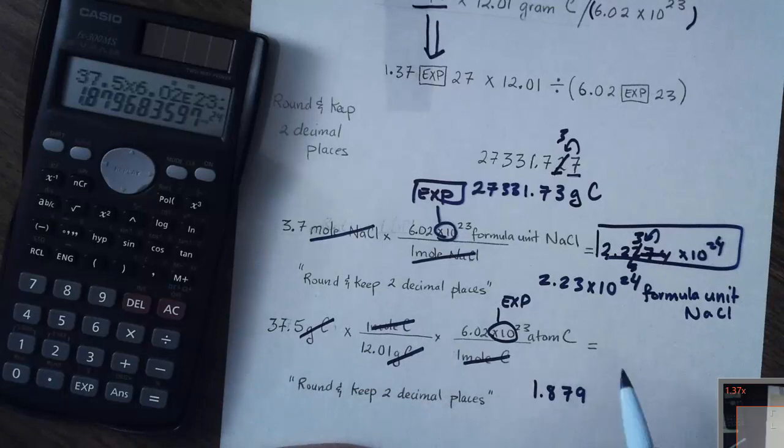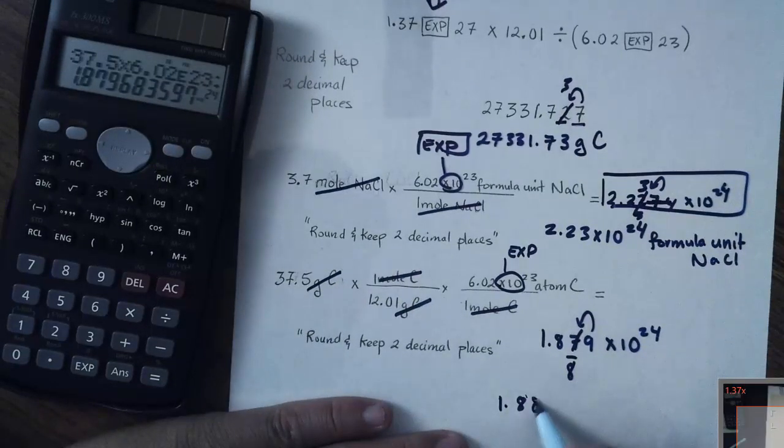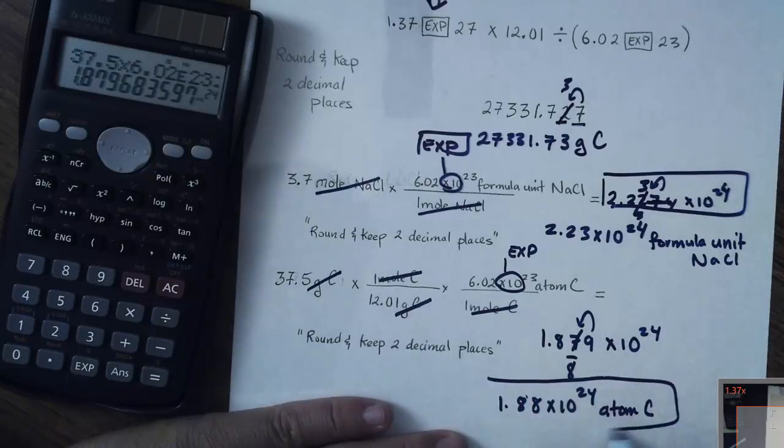But very important that I need to copy down times 10 to the 24, because that is part of our number. Now I want to look at the second decimal place. The 9 will make a 7 into an 8. So our final answer is 1.88 times 10 to the 24. And copy down the unit, in this case, atoms of carbon. So this is our answer.